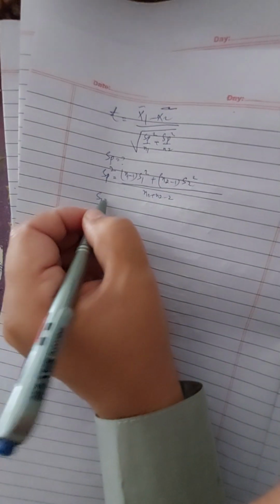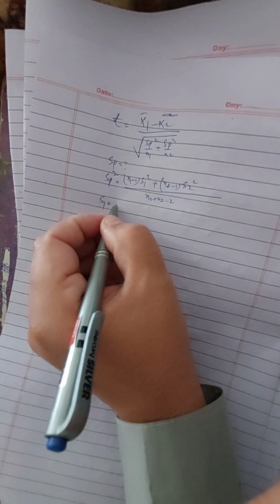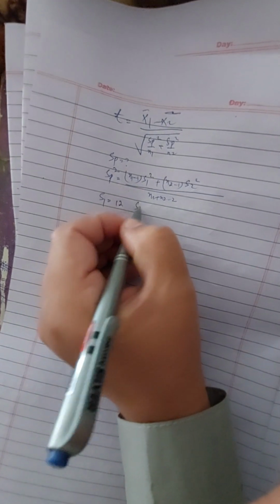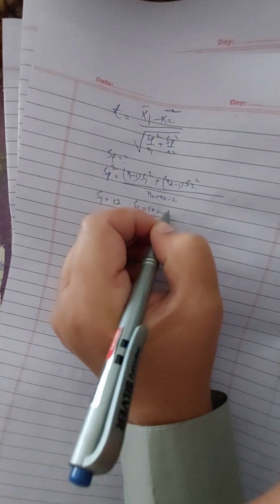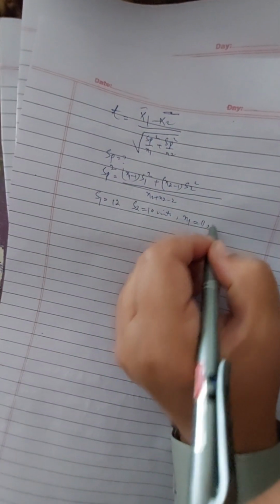Now s1 squared, the variance, is 12 units, and s2 is 10 units. And n1 is 11 stores and n2 is 6 stores.